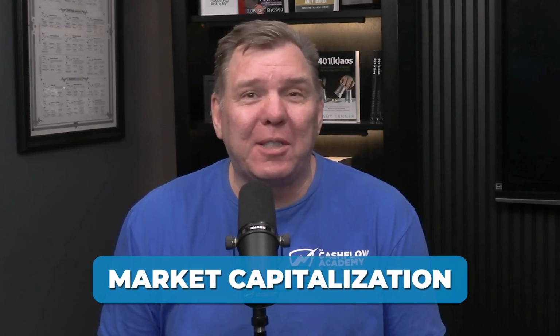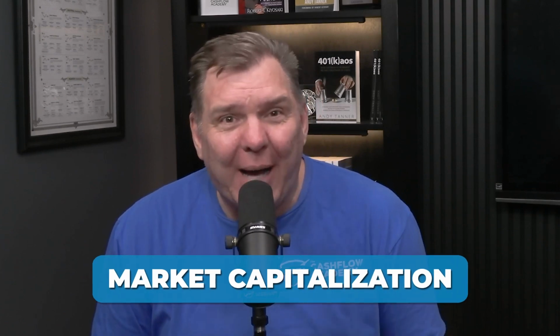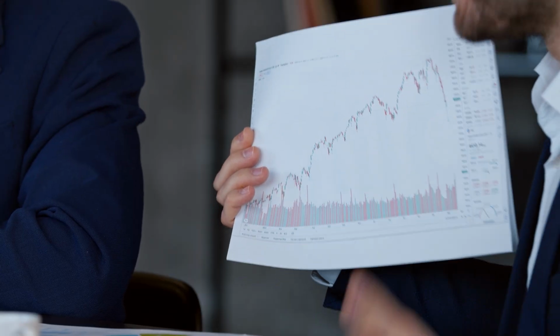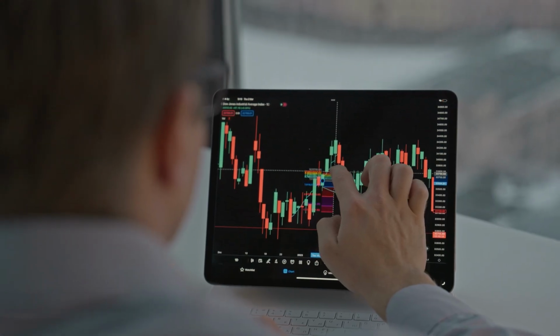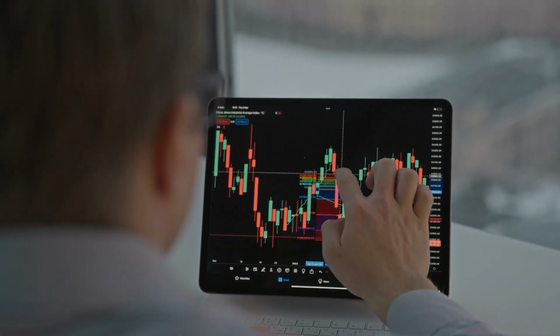The finance industry loves to give complicated names to really simple concepts, and one of those is market capitalization or market cap. Now, if you're looking for a simple beginner level explanation of what market cap is in stocks, you're in the right place. A lot of people get caught up in stock prices without considering the market cap.